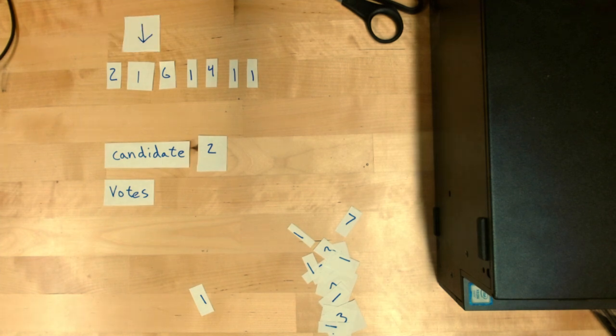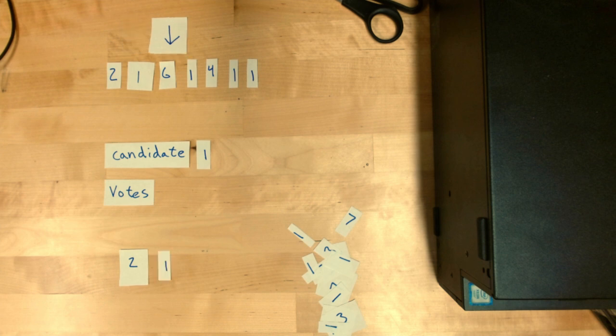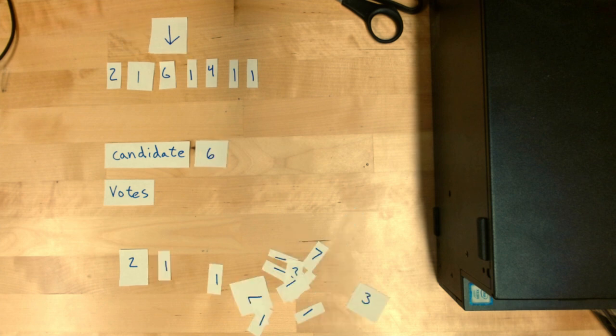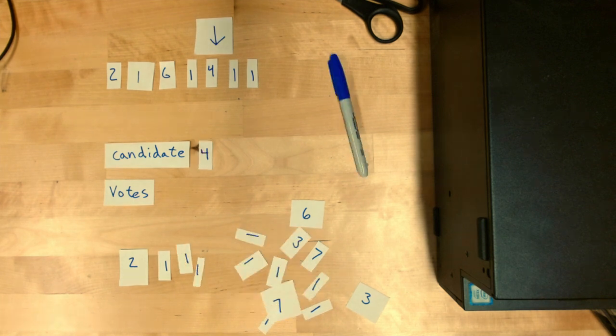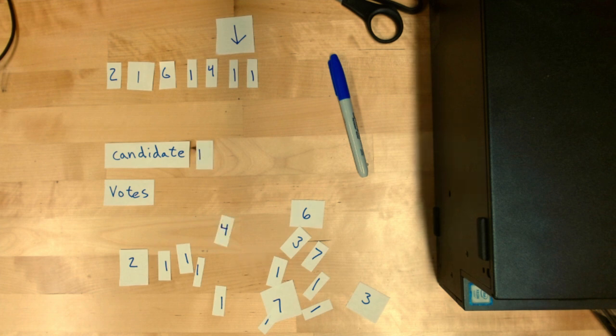If we get to an element and the votes are at 0, then that element becomes our new candidate. Lastly, if we come to an element and it is not the candidate, then we're going to decrement the votes by 1. Whatever element ends up as our candidate is our majority element.